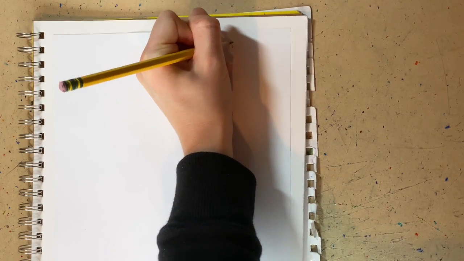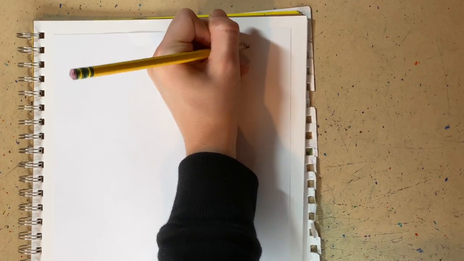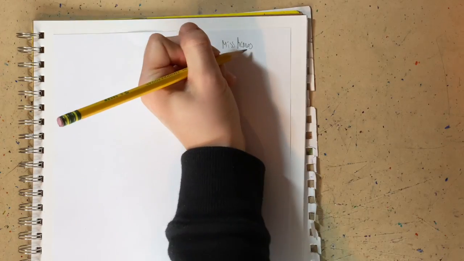This week we're going to create a portrait using the three elements that we have learned this year so far, which are space, value, and texture. First, what we're going to do is write our name on the top, either on the left side or the right side, it doesn't matter. And once your name is written, you're going to turn it over. And now we're going to start with the middle of the paper.